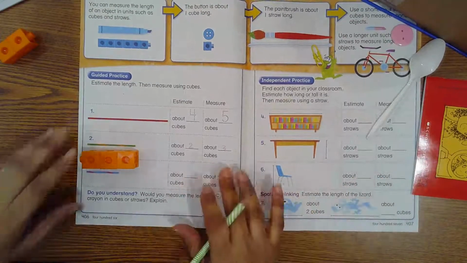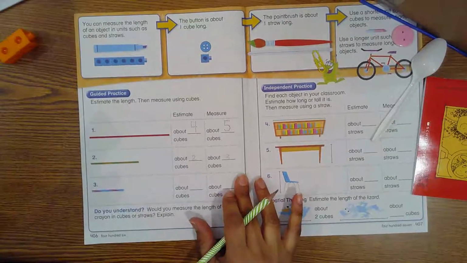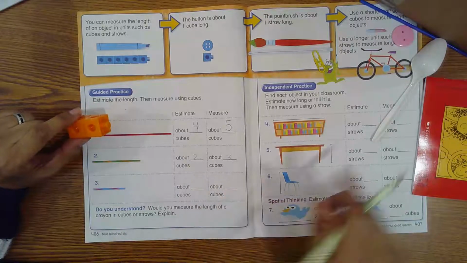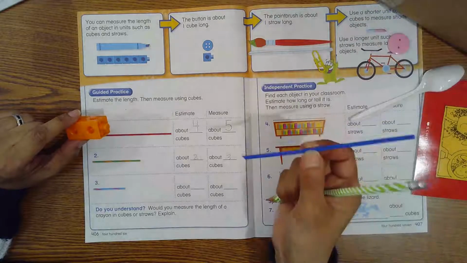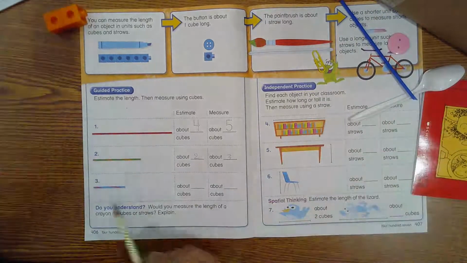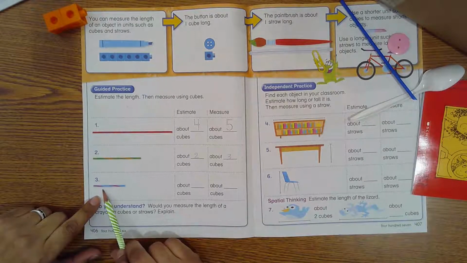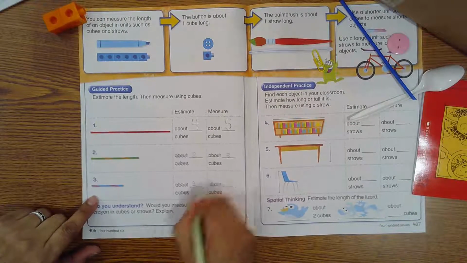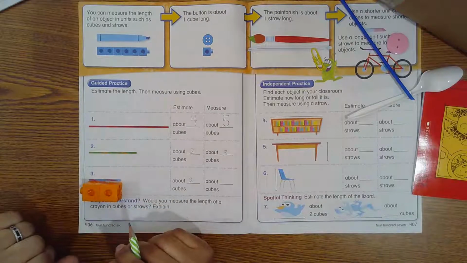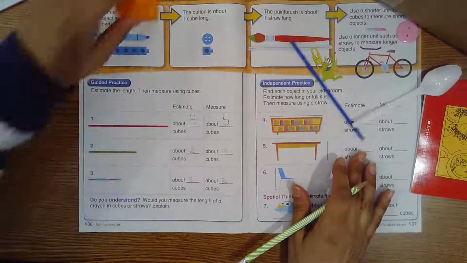We used the estimating and the measuring before, so this is actually not new. The only thing we need to know is that if you're measuring a small object, use a cube, and if you're measuring longer objects, a straw would be the right measuring unit to use. Okay, for number 3, let's say I estimate this 2 cubes. So I'm going to say I estimated 2 cubes, and let me see if I measure it. Oh, it's about 2 cubes, so I was right. All right, okay. Let's see, do you understand?